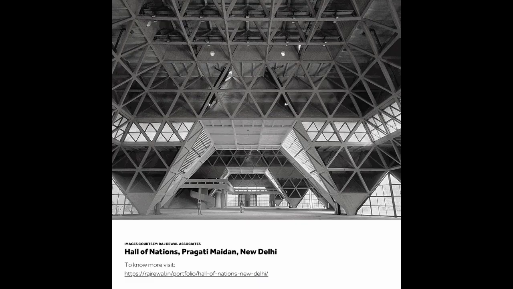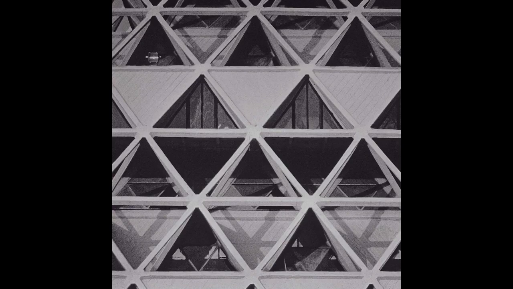That's image courtesy Raj Rewal Associates, the people who built the beautiful building. A few shots of the building.